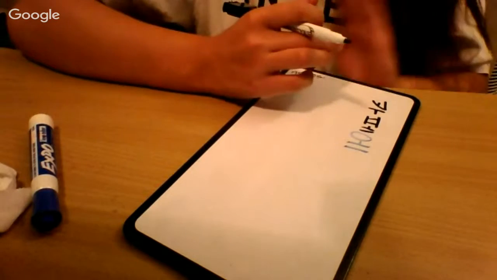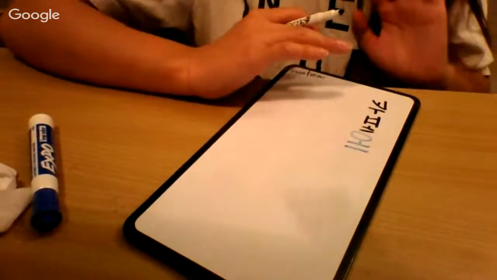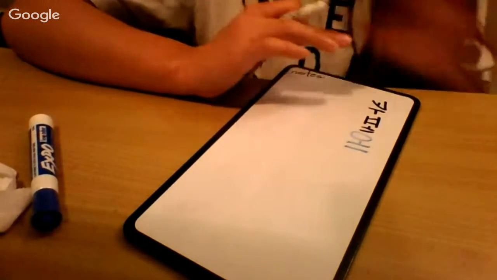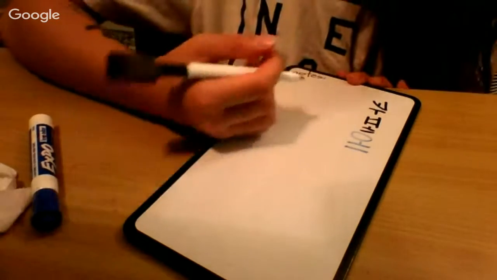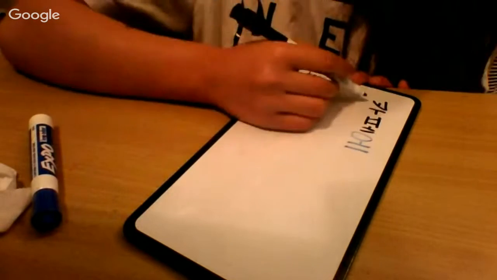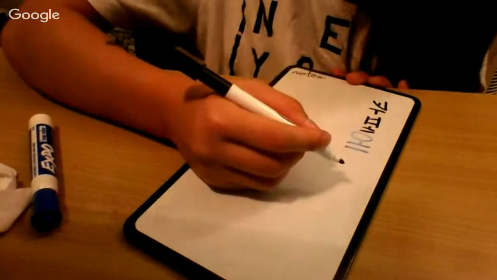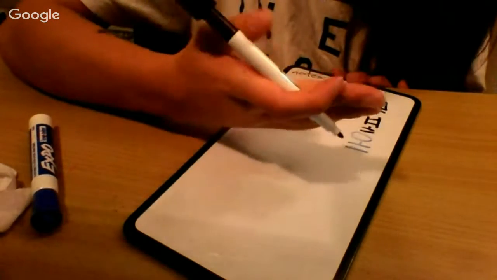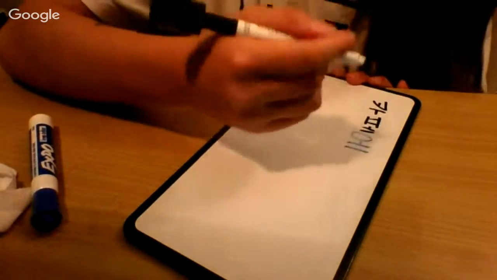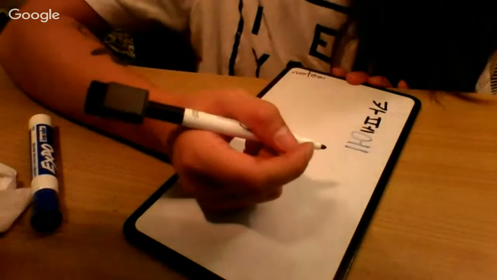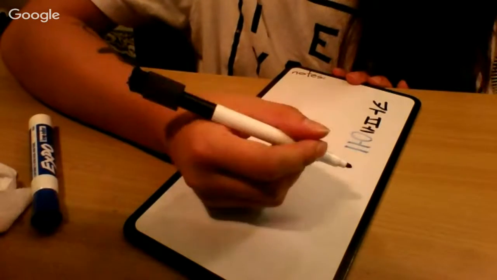I feel like a lot of people worry a lot about Korean, but there's no pressure. There's no stress. I mean, there is stress, but don't torture yourself over it, you know? So, 카페에. I'll make this a little bigger. So, 카페에.